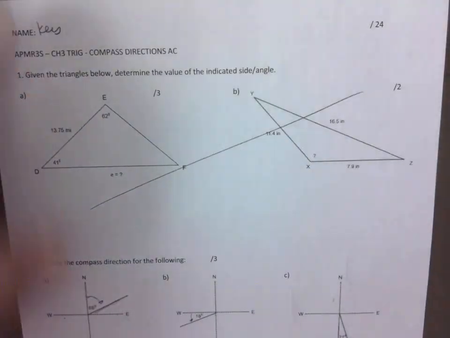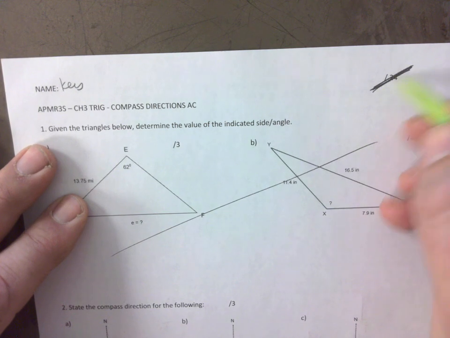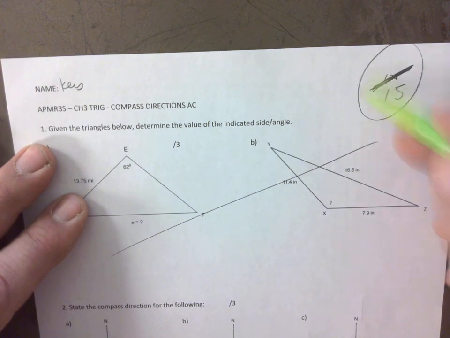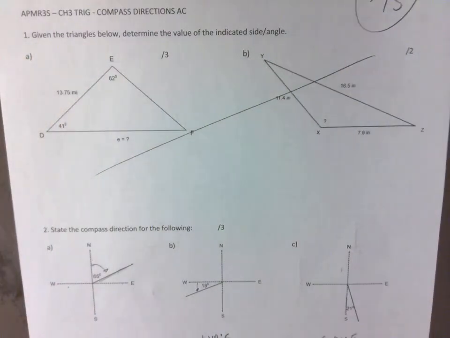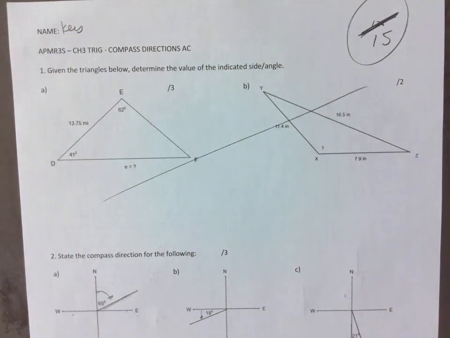So we have to change the total, just cross it out like that and make it out of 15. And I'll collect them, so pass them.